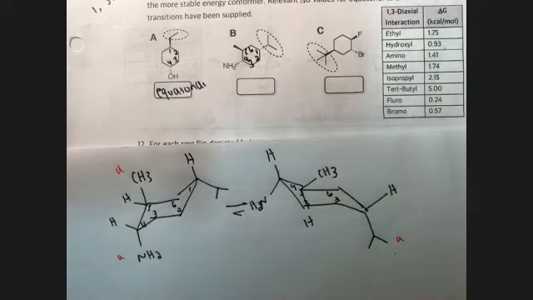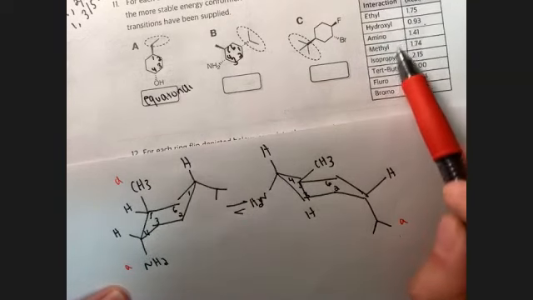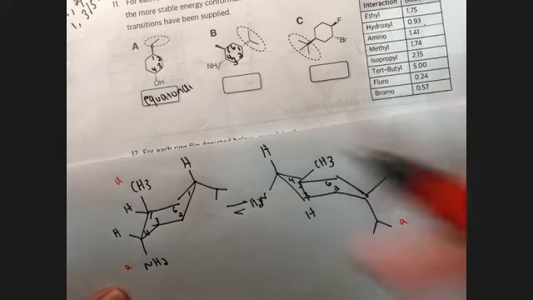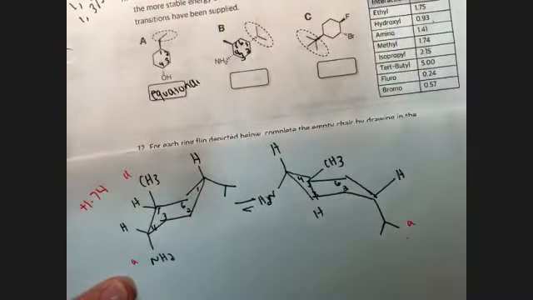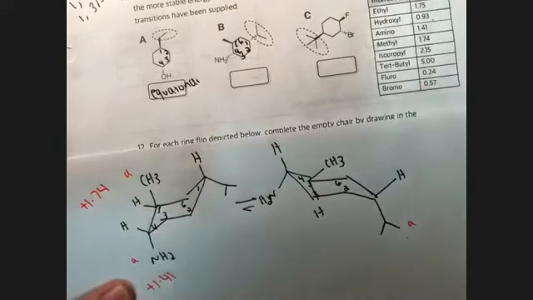Okay? So let's just calculate our energy values. In our left chair conformer, that methyl group being in this axial orientation is supposed to be 1.74 kilocalories of energy. That's bad, so this cost me 1.74. And then that amino group being axial cost me 1.41. That's also bad.